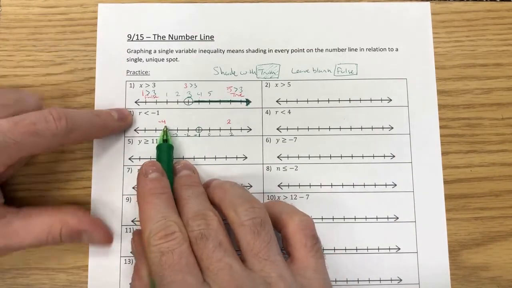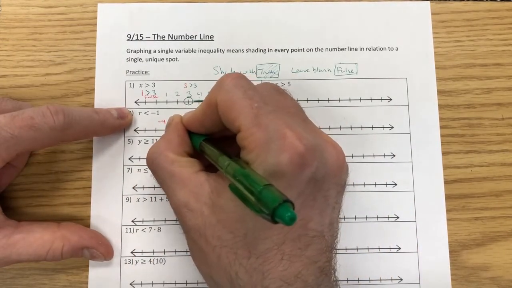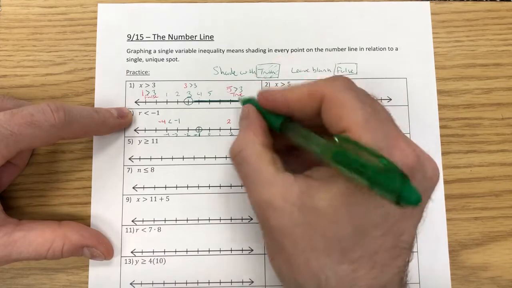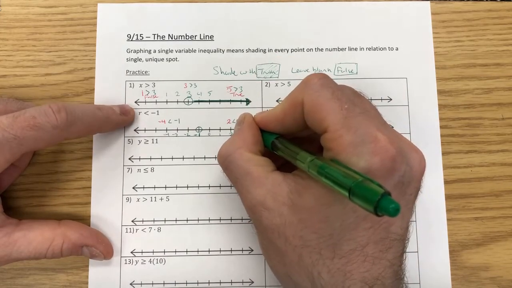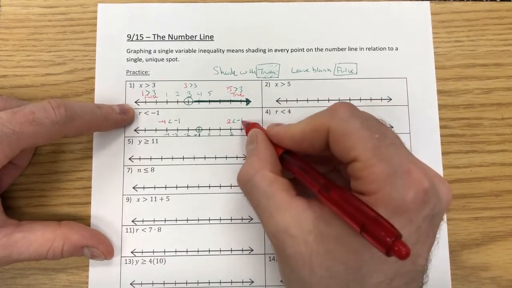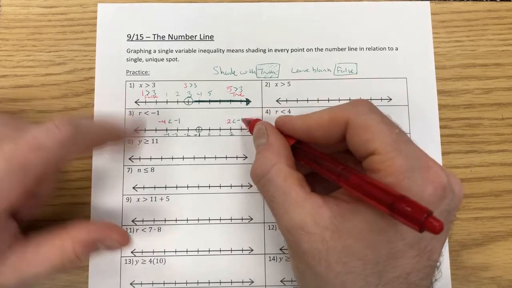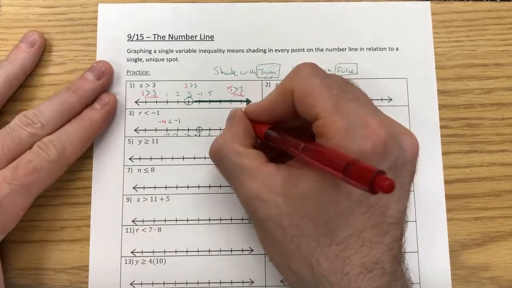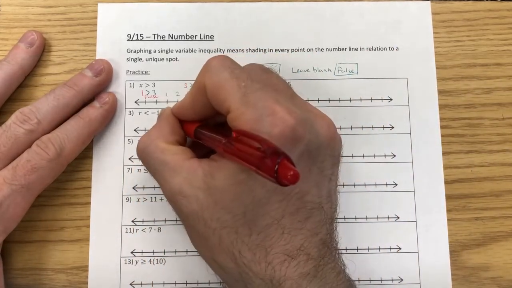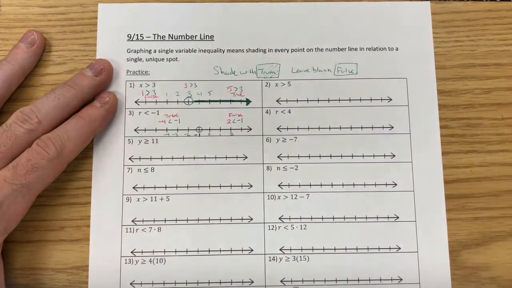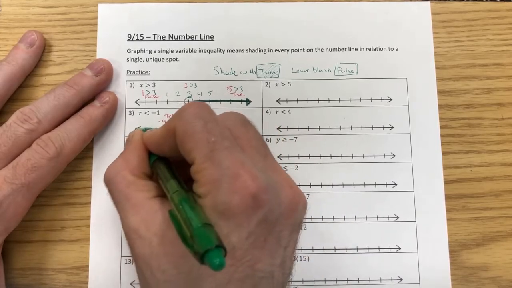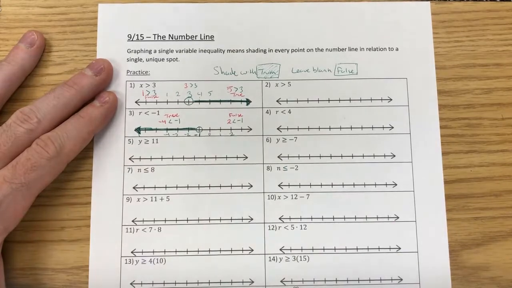And if I plug in a negative 4, I'm going to ask myself, is negative 4 less than negative 1? Or is negative 1 larger than negative 4? Likewise over here, I'm going to say, is 2 less than negative 1? Or is negative 1 greater than 2? We know negative 1 is not greater than 2. It's actually farther to the left on the number line, which means this is a false statement. Negative 4 is less than negative 1. This is a true statement, which means I'm going to shade in the side of truth, which means any of these answers over here are also true.